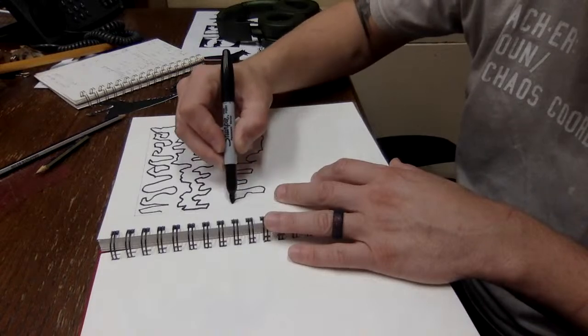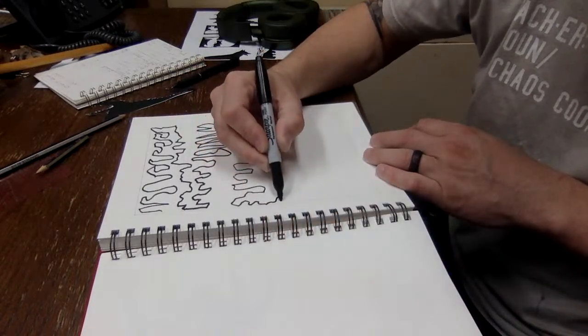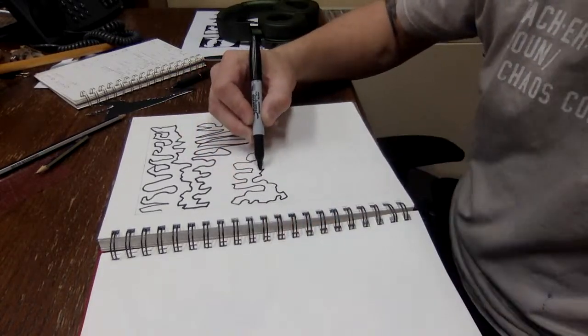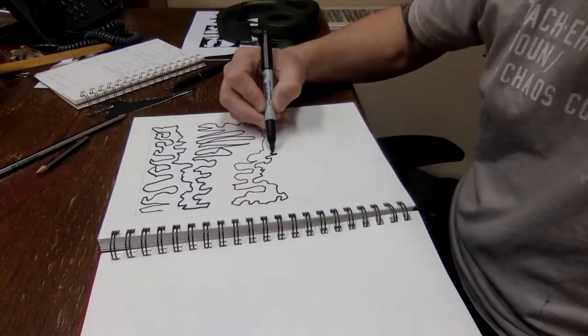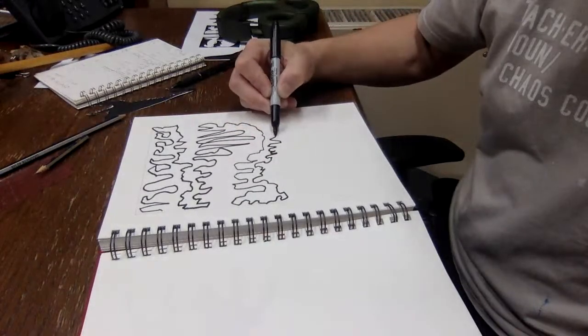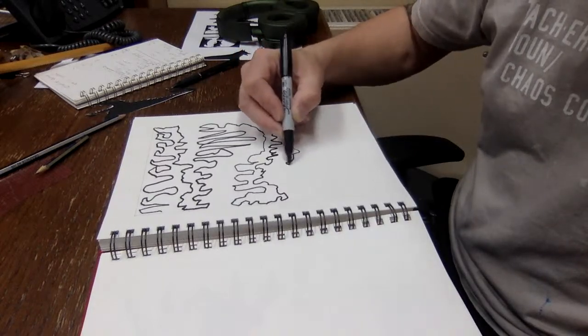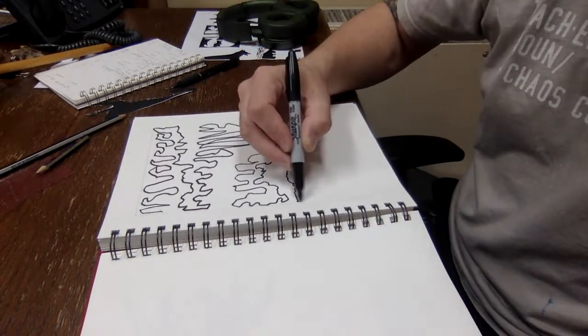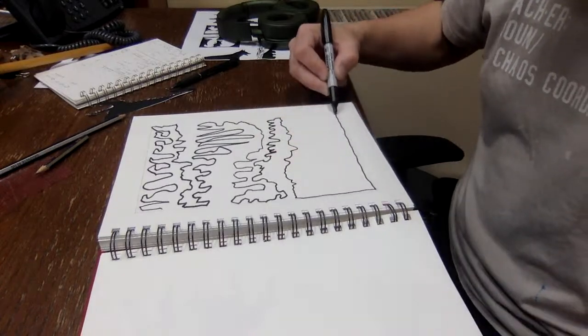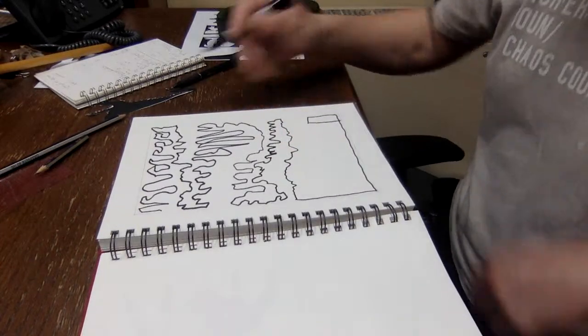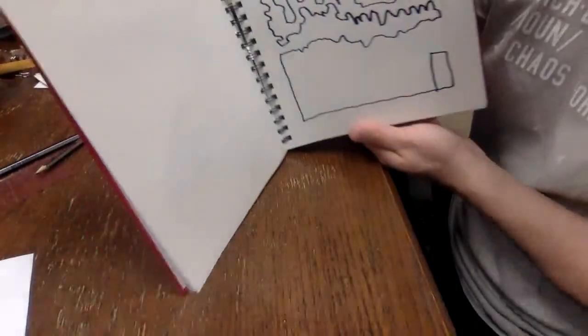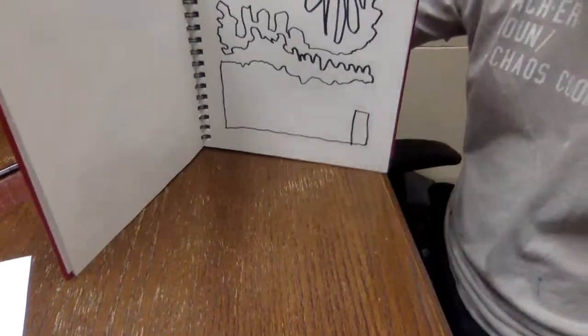And the idea is we're not really worried about what this looks like. It's more that we're trying to fill this space with line as we listen to the music. There's no wrong way of doing this. And by the time I get to 3 minutes, boom, I want to be all the way down here, like so. Paul Klee, take a line for a walk.